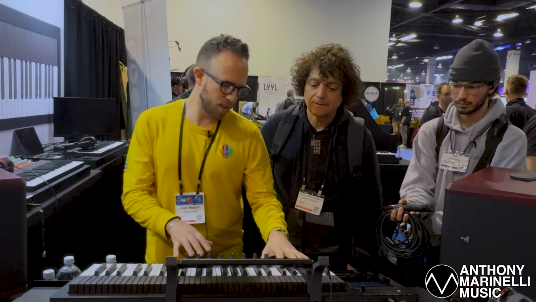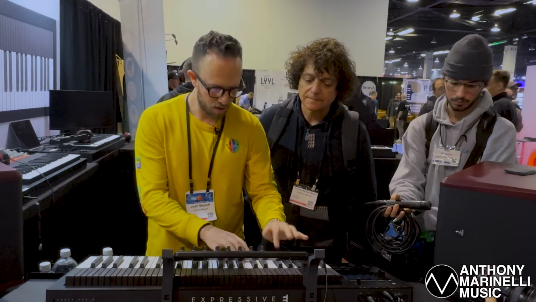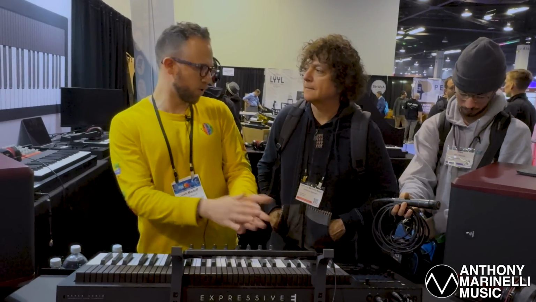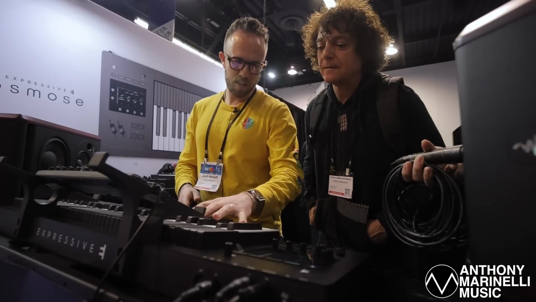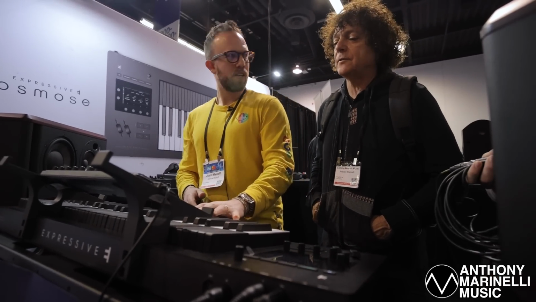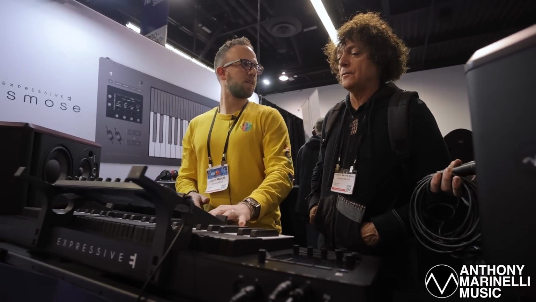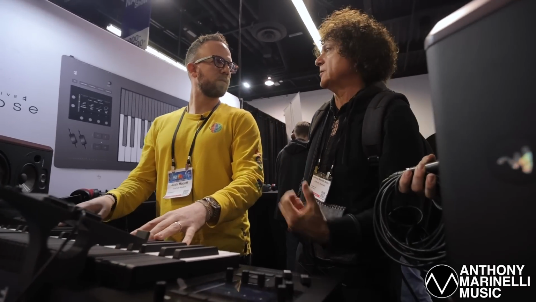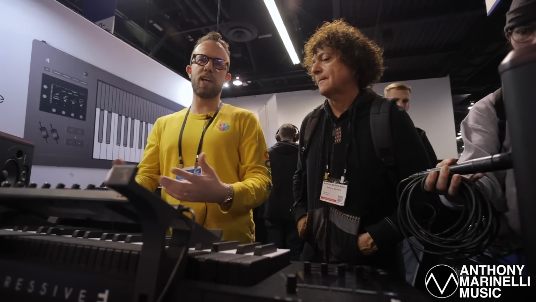So, like for example, this patch, if I play it like that, I have a short attack. If I play it like this. Oh, so these sounds are designed to relate to this input of expression. Exactly. It's how you play it. It's going to respond to that.